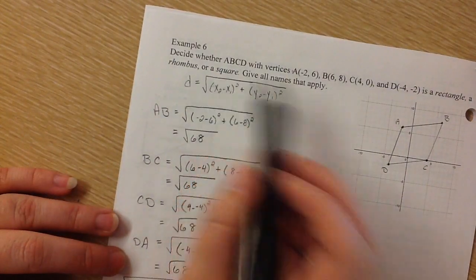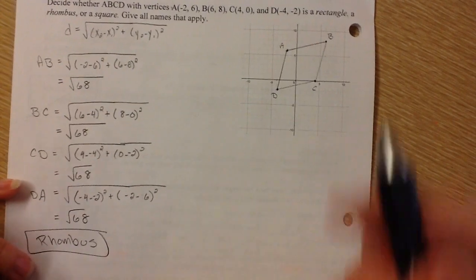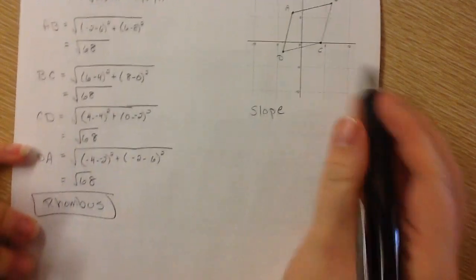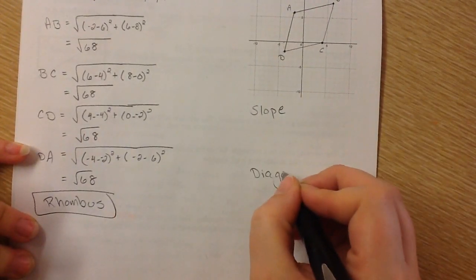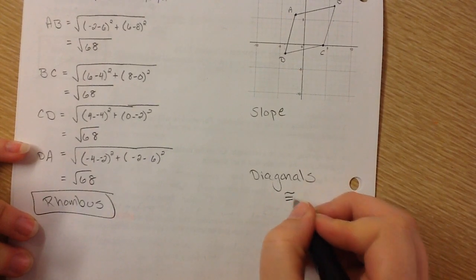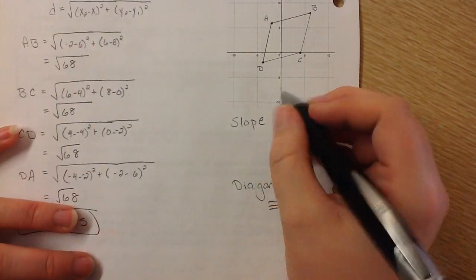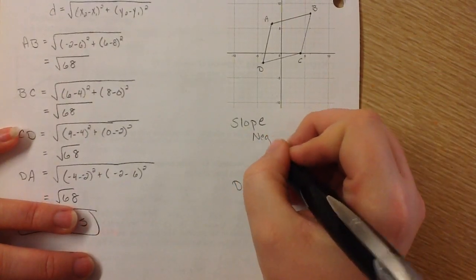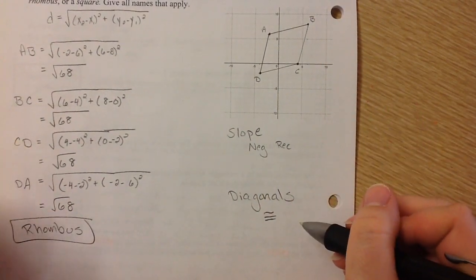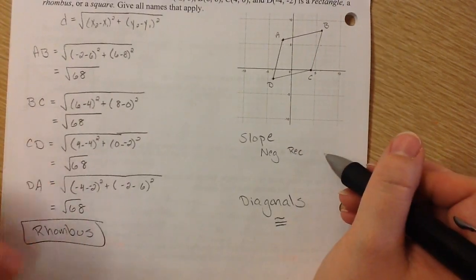Now what about a rectangle or a square? Well, I need 90-degree angles to determine rectangles or squares. One way of determining 90-degree angles is to look at the slope. Another way is to look at the diagonals. If the diagonals are congruent, then it's a rectangle. That was from our last theorem. Or you could look at slope if you have negative reciprocal slopes. We could either use the distance formula on the diagonals, which I'm kind of tired of after all of these, or we could look at the slopes of each side.